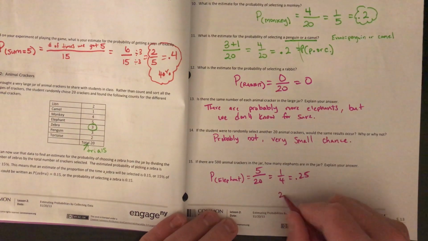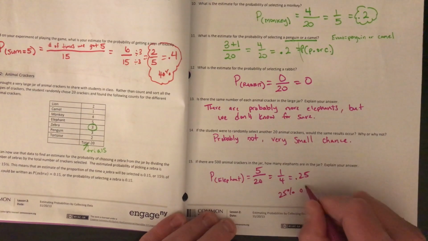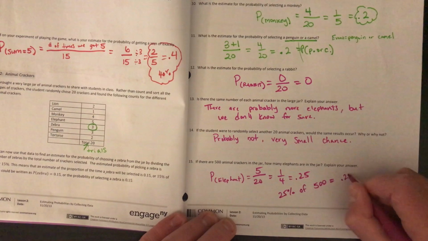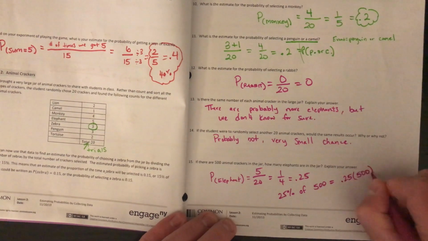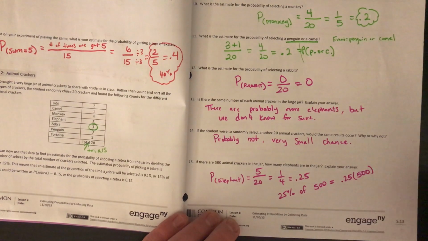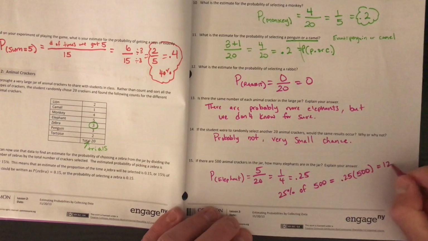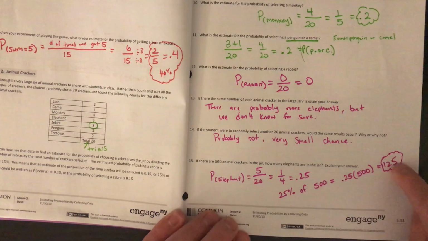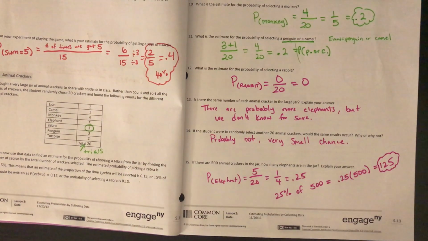So 25% of 500 equals 0.25 times 500, which is just a fourth of 500, and I can do that one in my head. That's 125. So based on our data, we estimate that there's 125 elephants in the jar. That's probably not correct, right? It's an estimate, but this is just how we use the data in these cases.